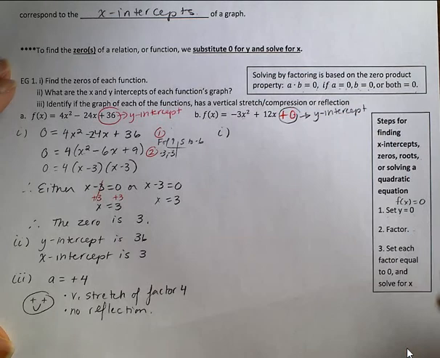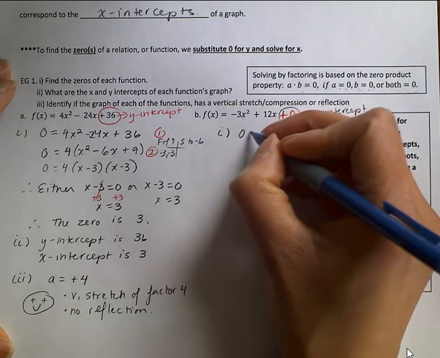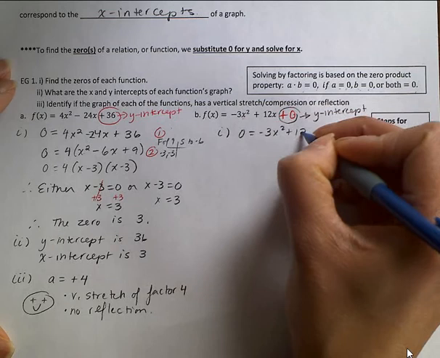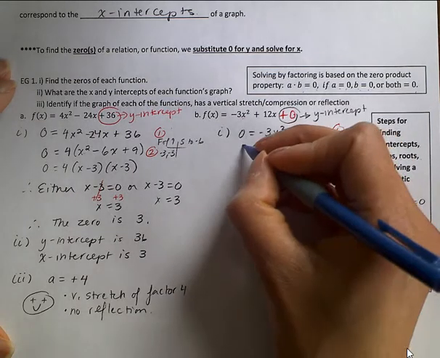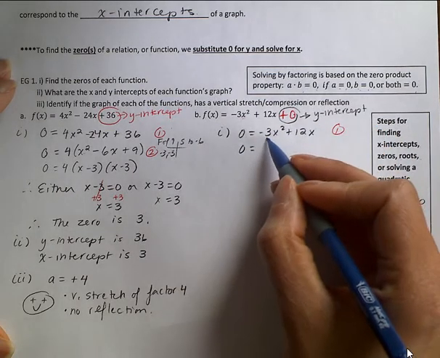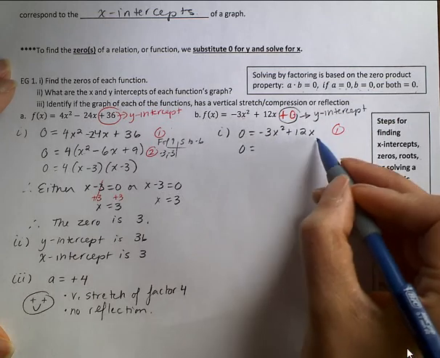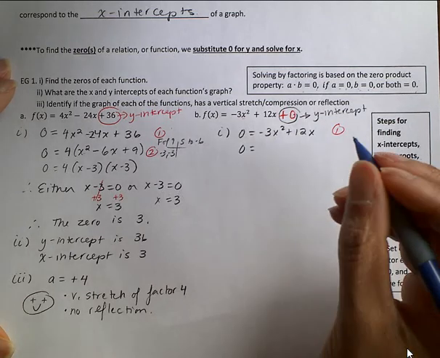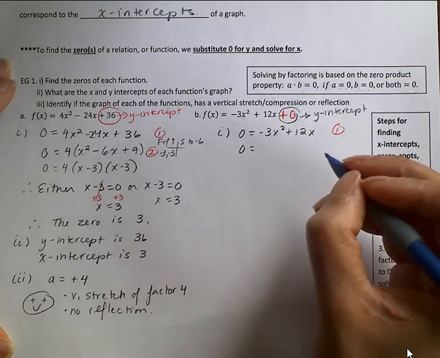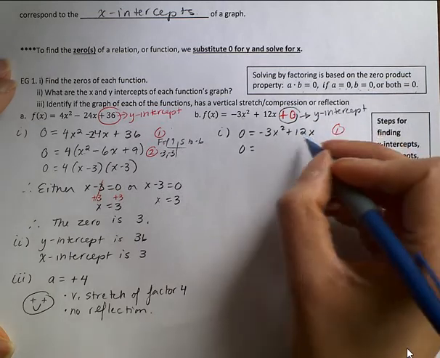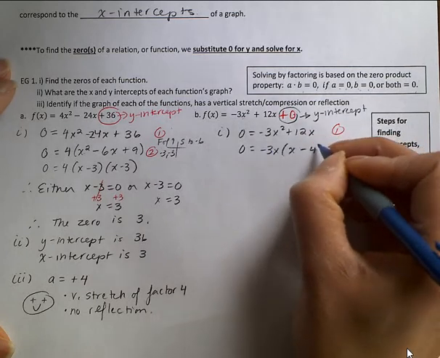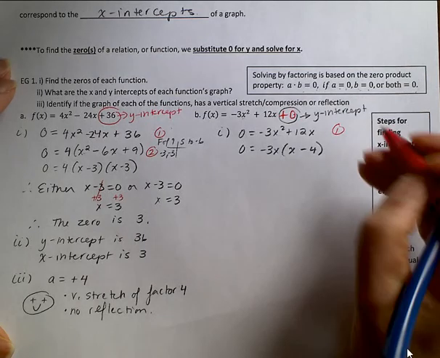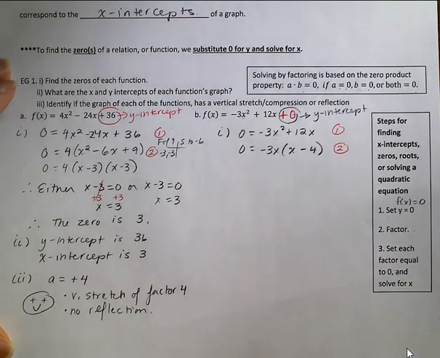So step 1, we set y, or f of x, equal to 0. That was step 1. Step 2, we factor. So in this case, I am again going to start by considering common factoring. Can I common factor? Yes, I can. So I'm going to factor out a negative 3x. That's my greatest common factor. And when I do that, I'm left with x minus 4. So here's my factoring step. And then I'm on step 3.